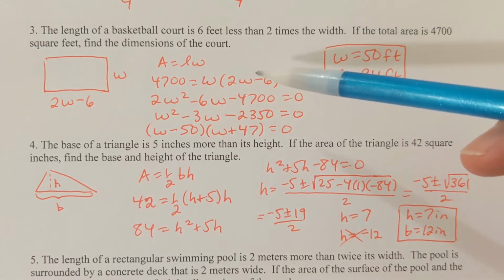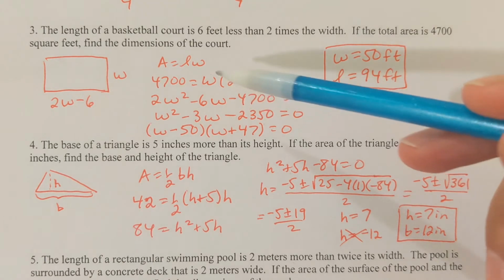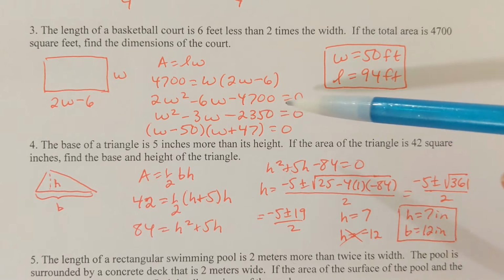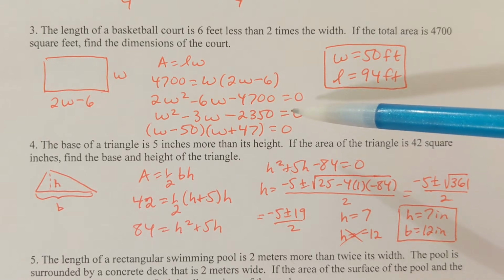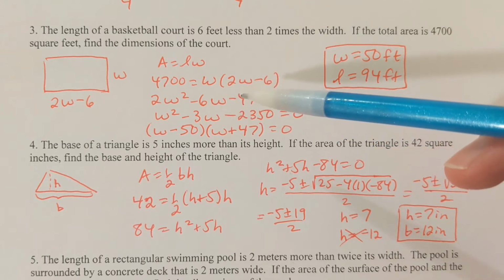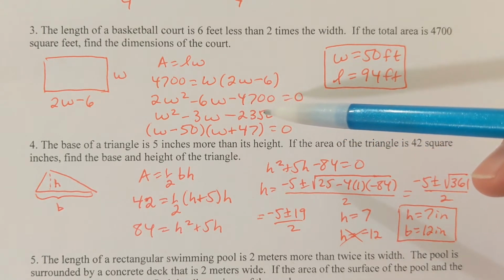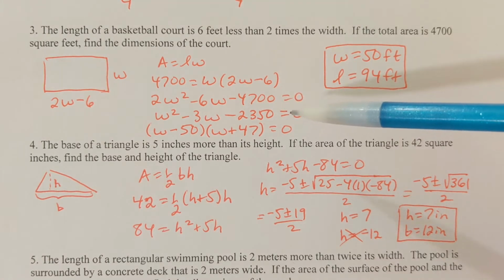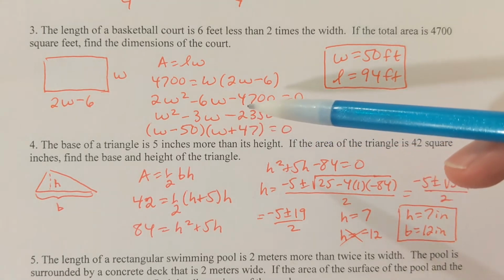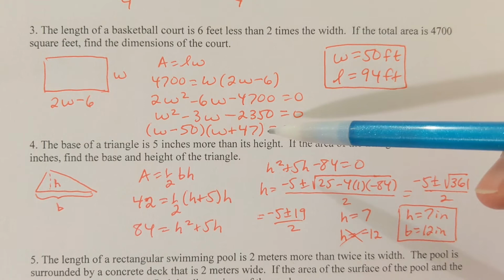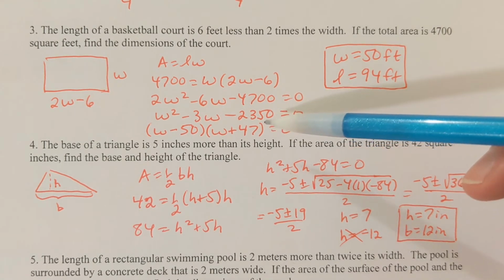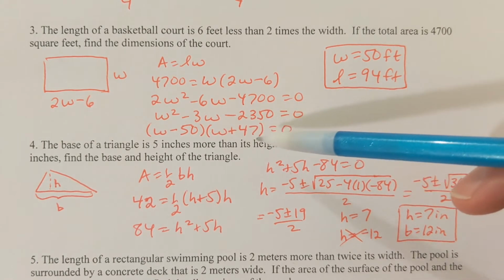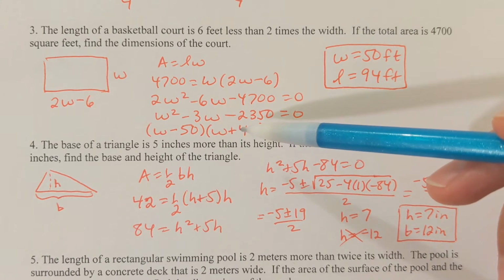Okay, so let's see here. We got 2w squared minus 6w minus 4,700, that's all equal to 0. Okay, and I can make the numbers a bit nicer by dividing by 2 on both sides. w squared minus 3w minus 2,350 equals 0. 50 times 47 gives me 2,350. Okay, so that's the numbers that I want to use there. Of course, if I don't see that, then I'm using the quadratic formula.